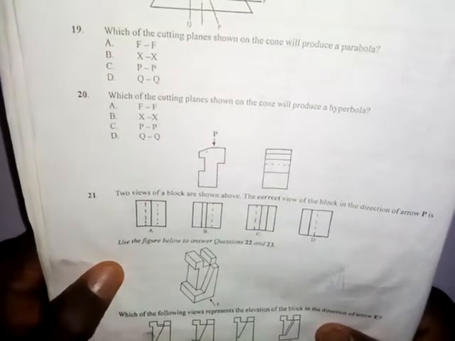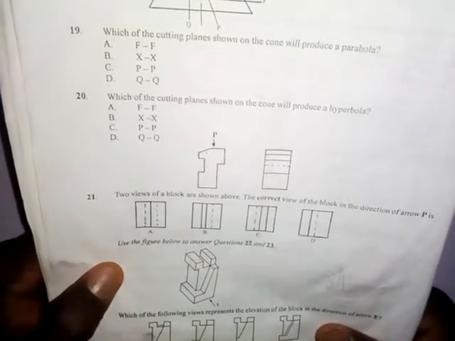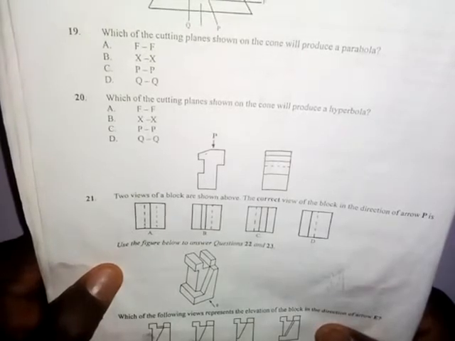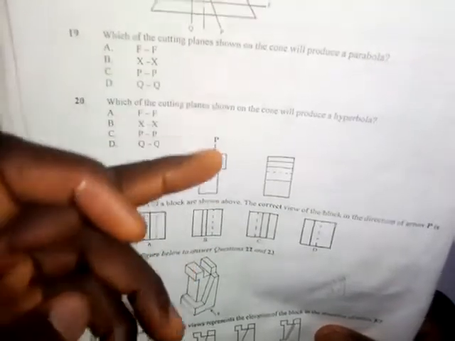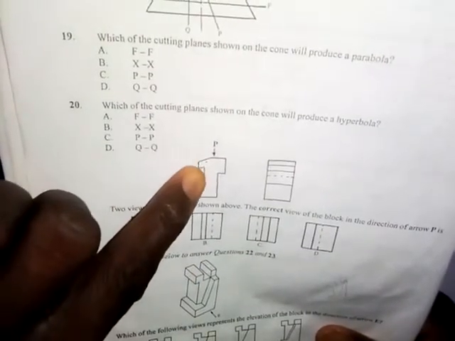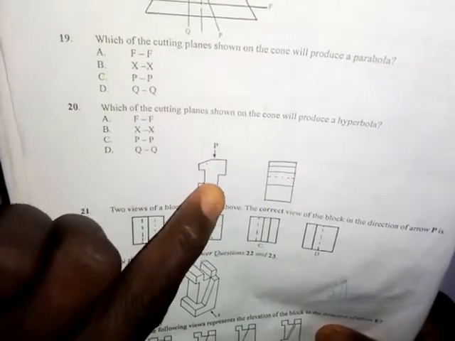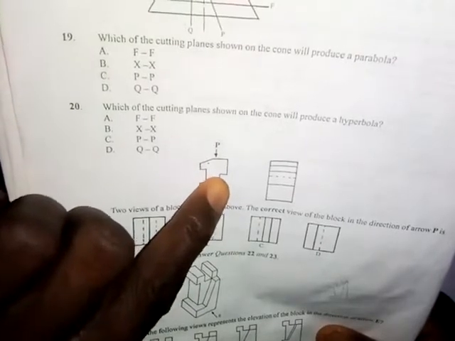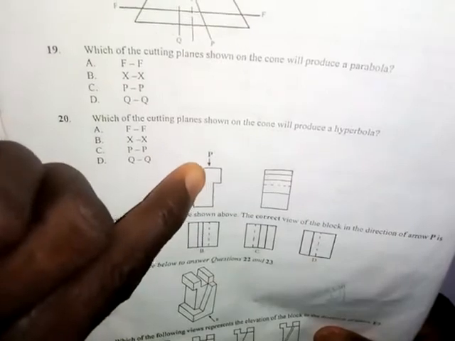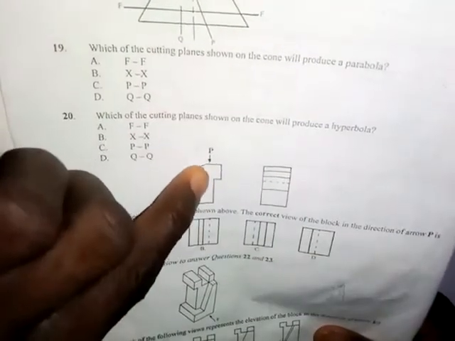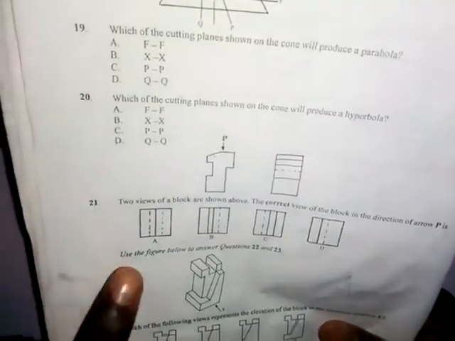The correct view of the block in the direction of arrow P is, so when we are looking at it in the direction of arrow P downward, this part will be hidden from us, and this point will also be hidden from us. So it means we have two hidden points, and then we are going to see a thick straight line along this point here. So it means that option A is the correct answer.